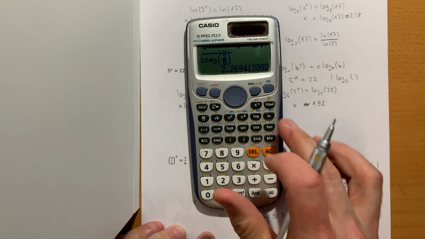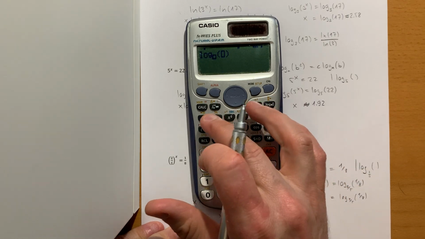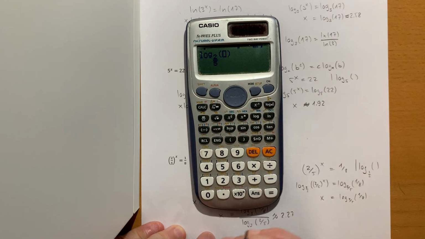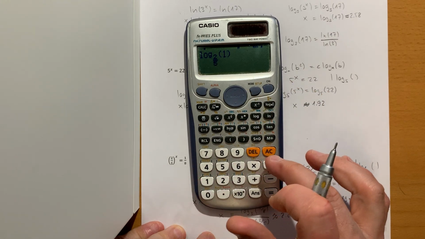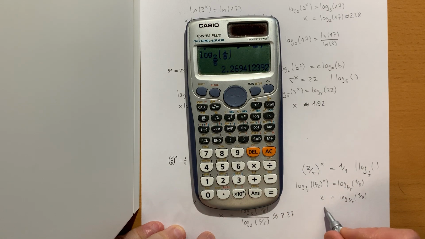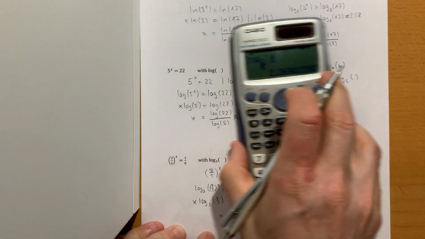So let's type this in. Log base 2/5 of 1/8. Again, approximately 2.27.